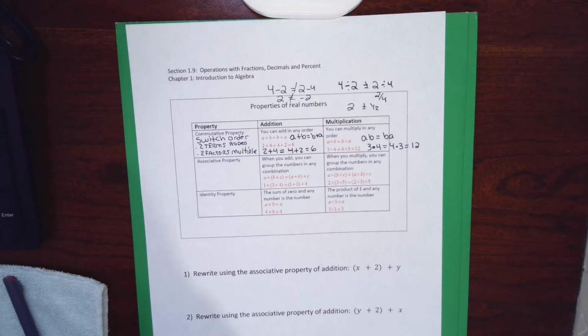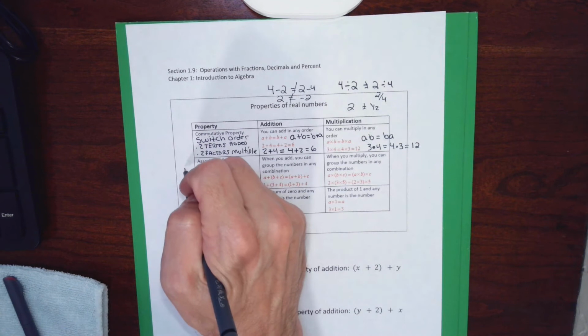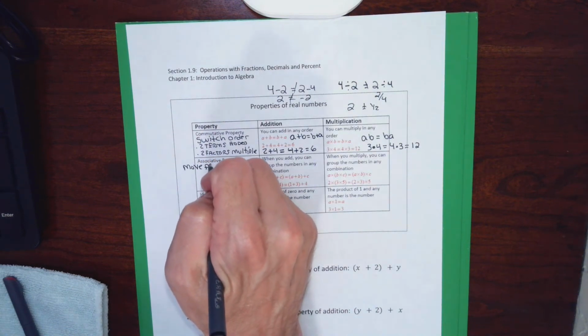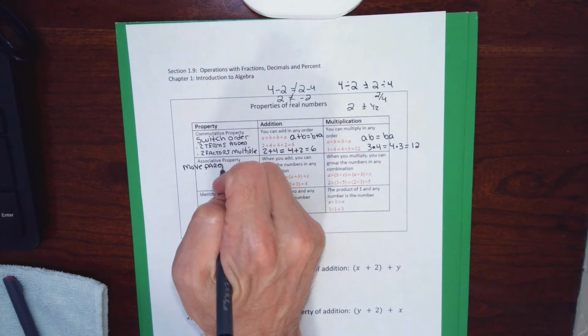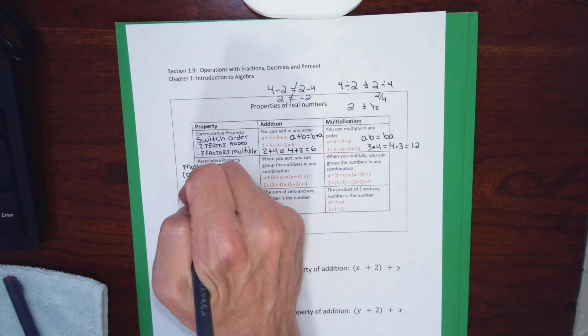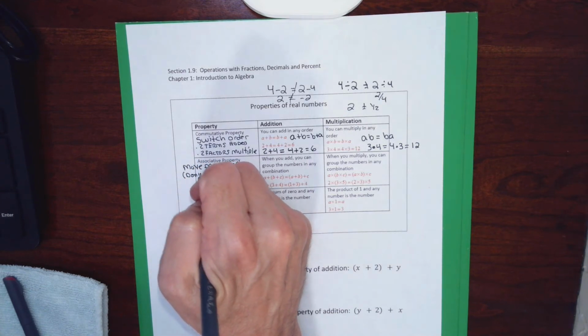The next rule that we'll learn is the associative property, and it allows me to move parentheses. And the associative property, I don't change any order like I do in the commutative property.